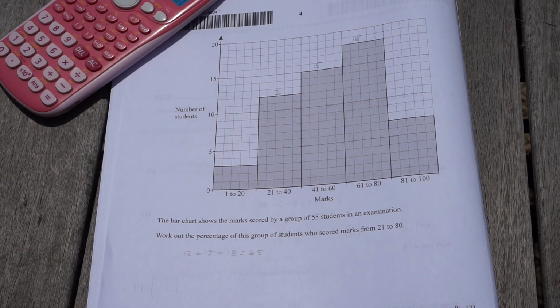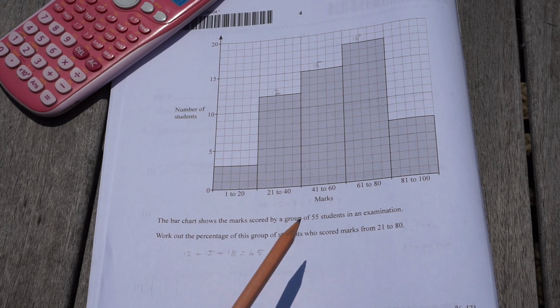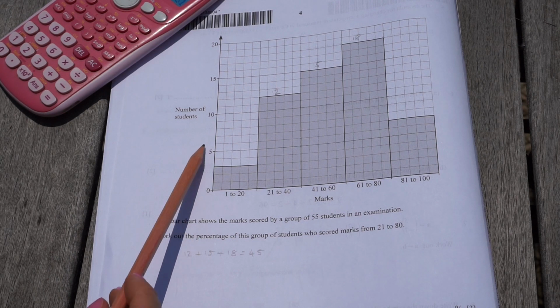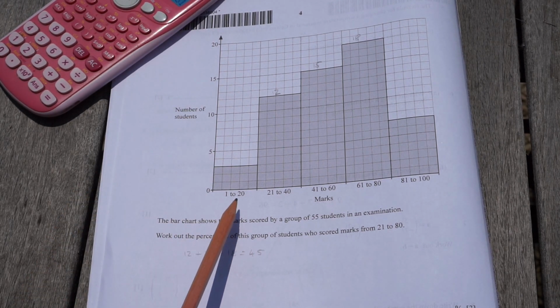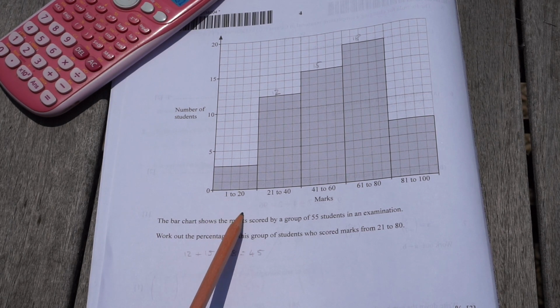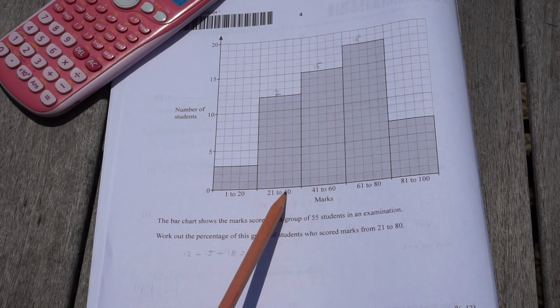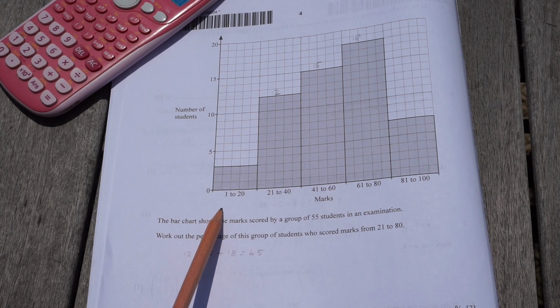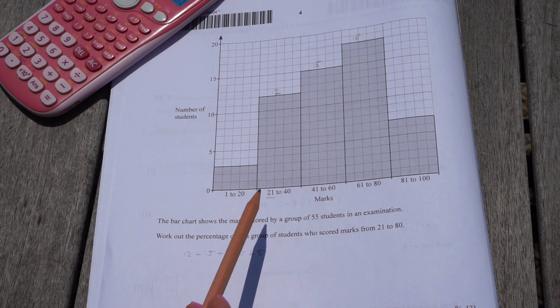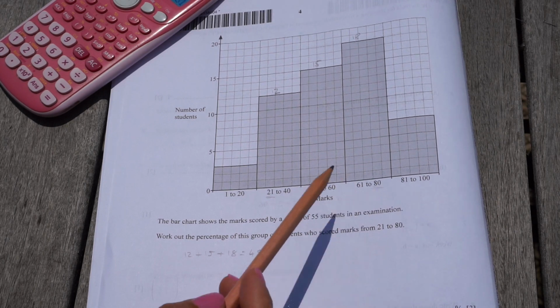So in question 9, it says the bar chart shows the marks scored by a group of 55 students in an examination. Okay, so along here we have the number of students. Here in this bar, it represents the marks from 1 to 20. In the next bar, from 21 to 40, and so on. Okay. It says work out the percentage of this group of students who scored marks from 21 to 80. So 21 starts here and 80 finishes here.